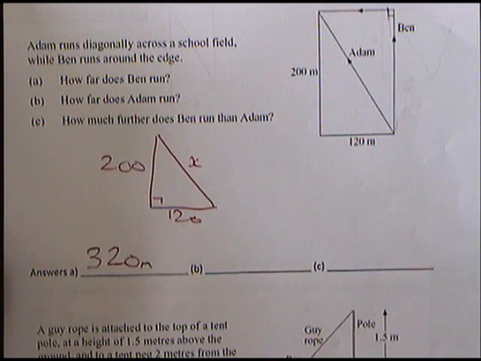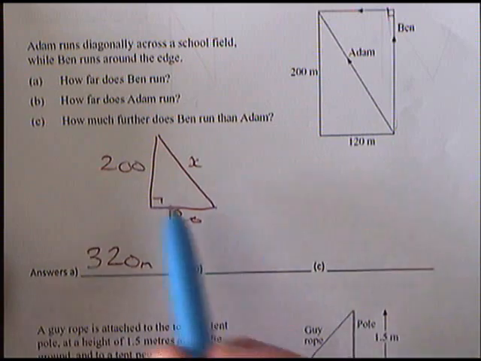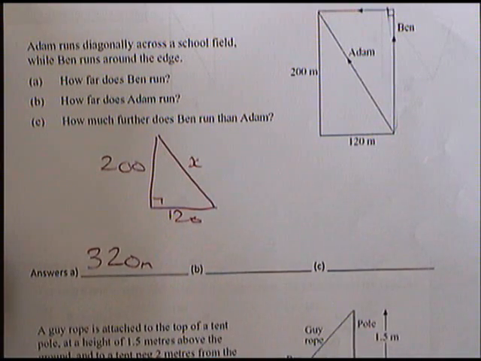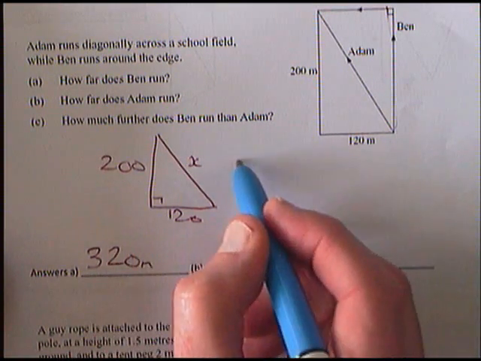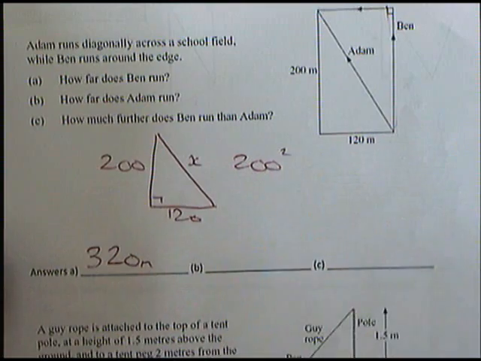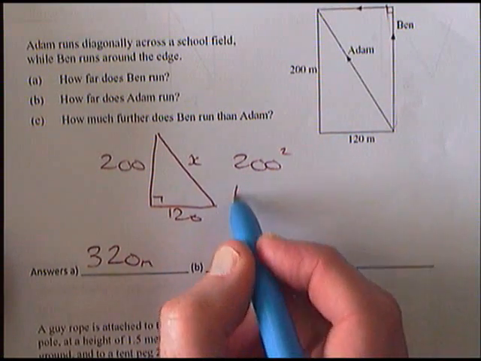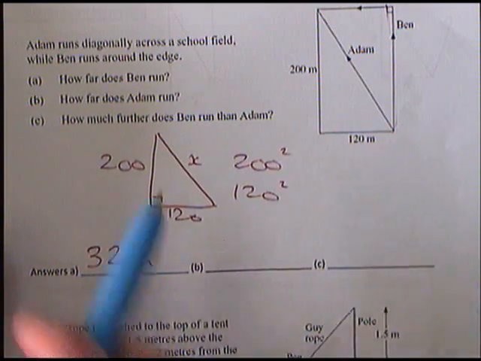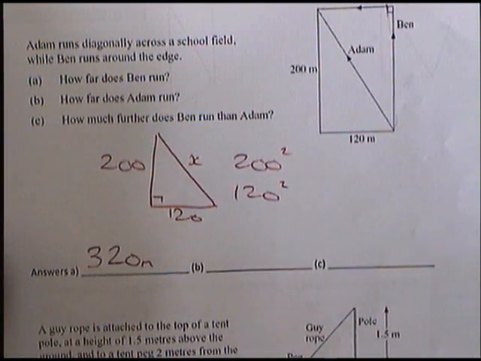So, it's either going to be Pythagoras or trigonometry. There are no angles involved in this triangle apart from the right angle. That means it's Pythagoras. So, we start with the biggest number and we do 200 squared. The other number, we also square that one. We are finding the longest side, the hypotenuse.